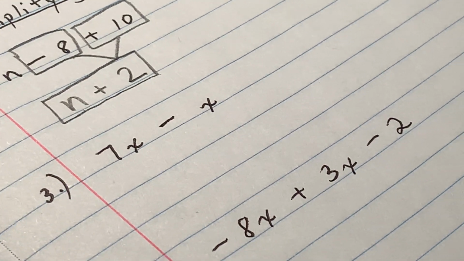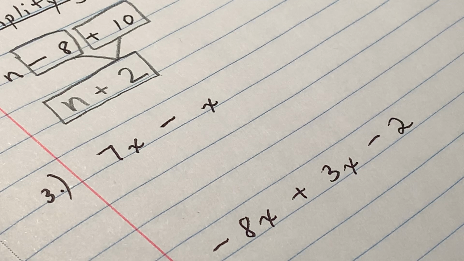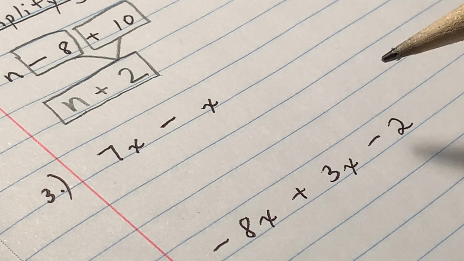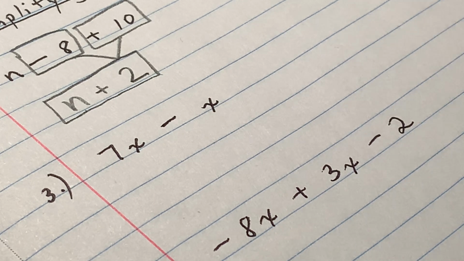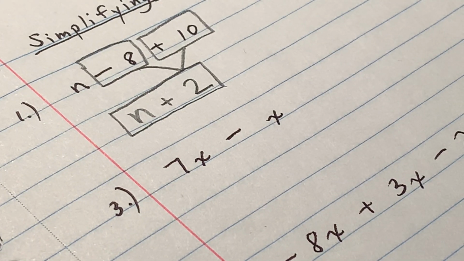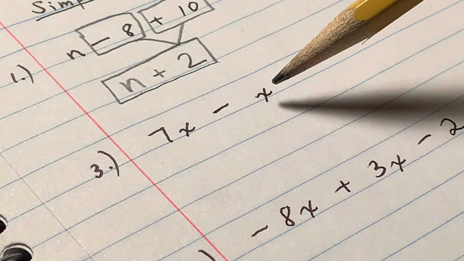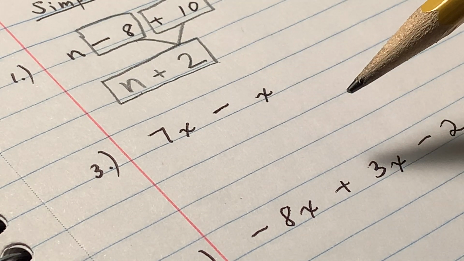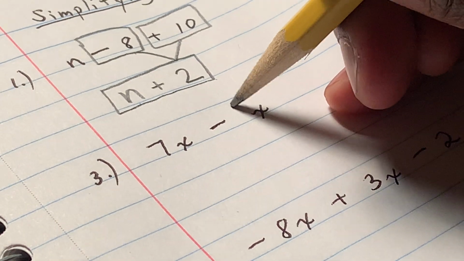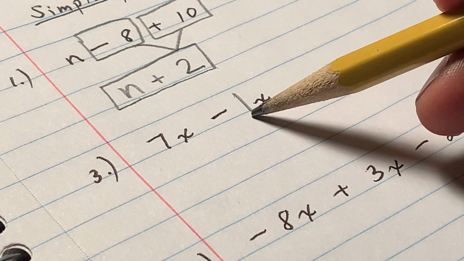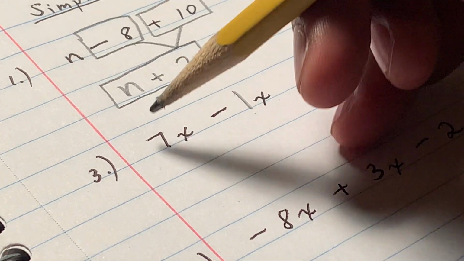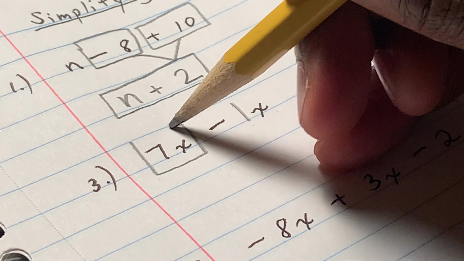Let's look at this one, number 3. What would be great is if you can pause the video right now and try that one by yourself. Now, if you did do that, great. And if you're still a little stuck and you need a little bit more instruction, that's okay too. So let's try this problem together. 7x minus x. You might say, Mr. Barbier, wait a minute, I'm a little confused. X doesn't have a number next to it. What do I put? Don't forget that invisible 1. If you see a variable without a partner, give that variable a partner. And now we can combine our like terms.